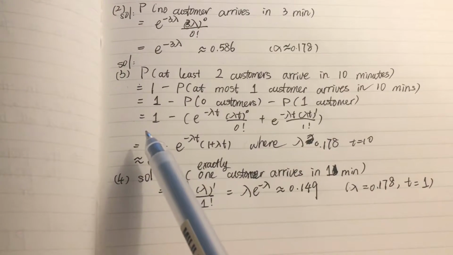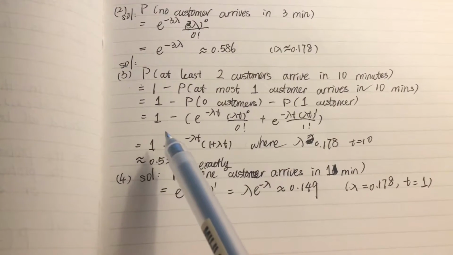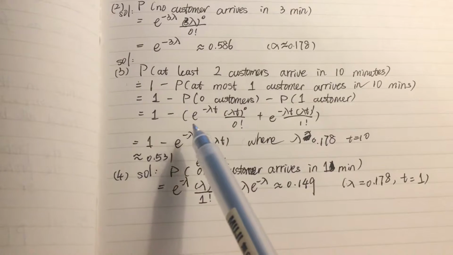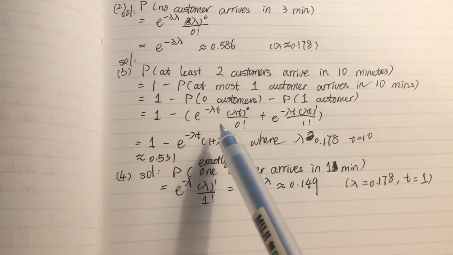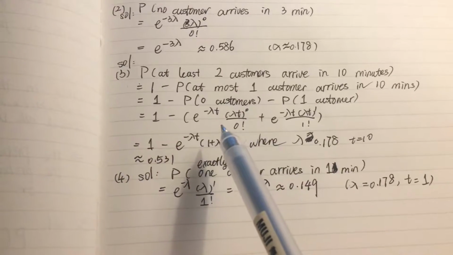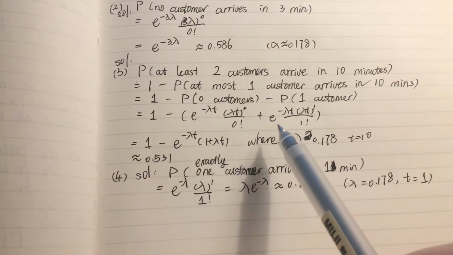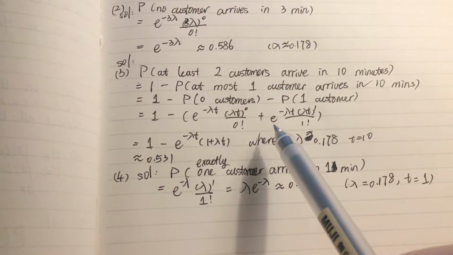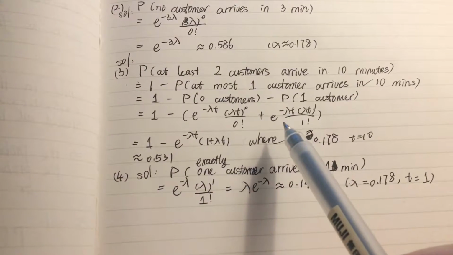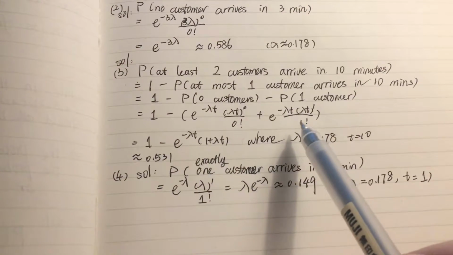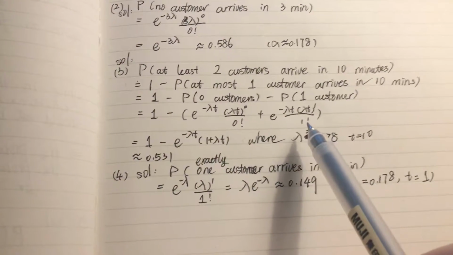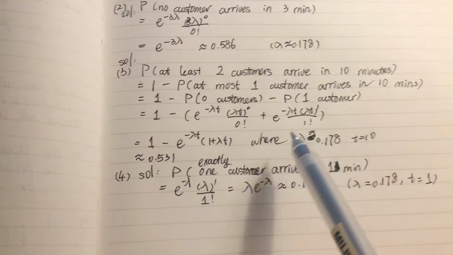So this can be written as 1 minus the sum of e to the degree of minus lambda t times lambda t to the degree of 0 divided by 0 factorial plus e to the degree of minus lambda t times lambda t to the degree of 1 divided by 1 factorial.